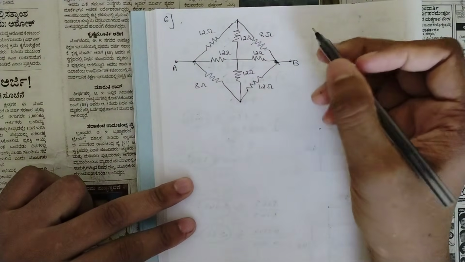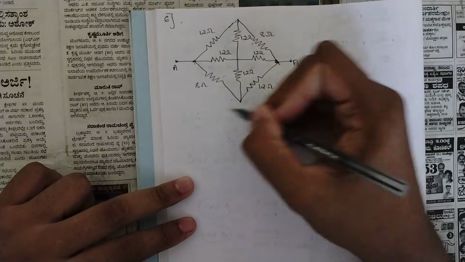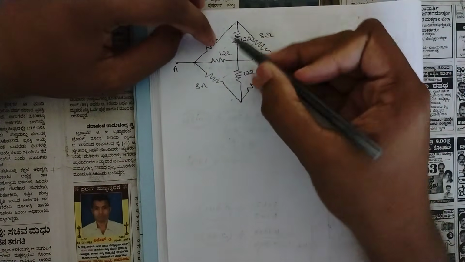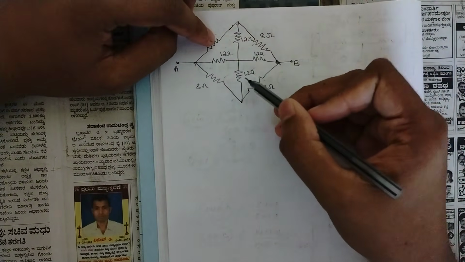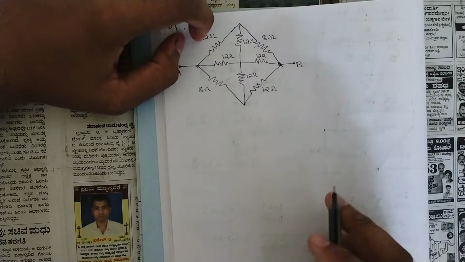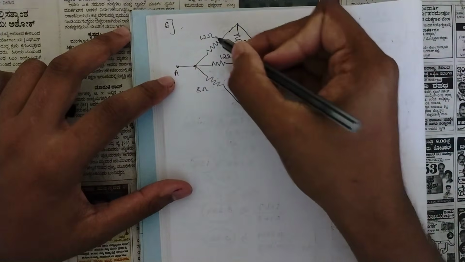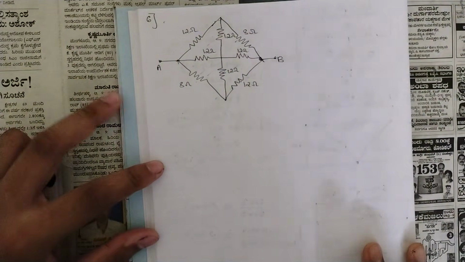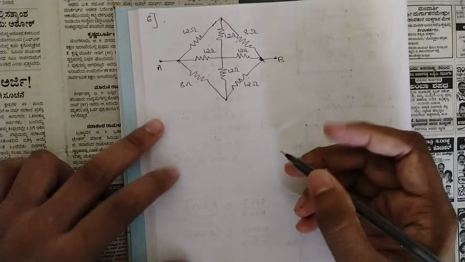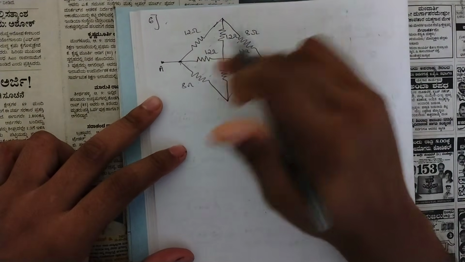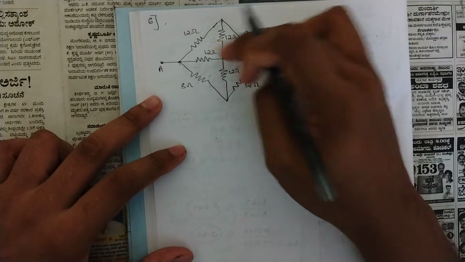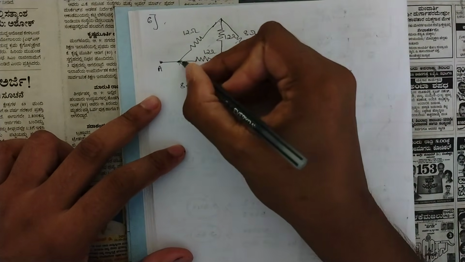But no, it's not the case, because these all 4 are interconnected, and if you check carefully, there are only 2 delta connections. That is, this is 1 delta, this is 2 delta, or we can consider this as 1 delta and this as 2 delta, either this and this or this and this, the opposites, and the rest of the 2 resistances keep as they are. So here what I'll do is, you can take either these 2 and convert from delta to star, or you can take these 2. So I would be taking these 2.